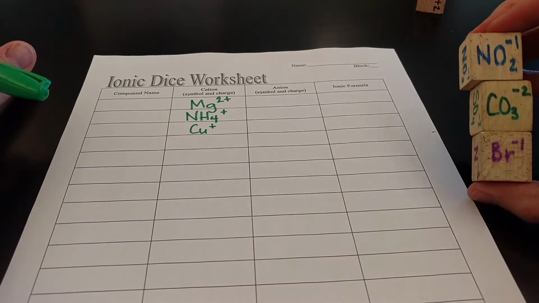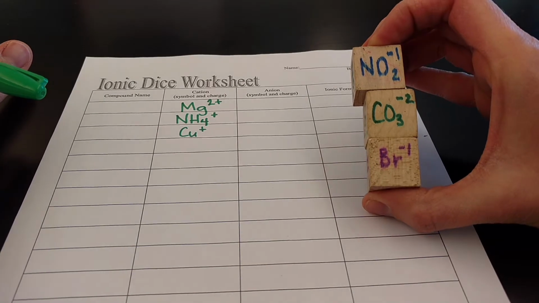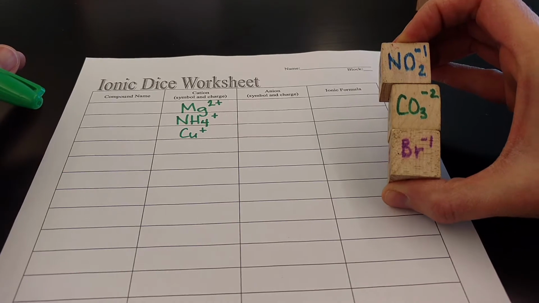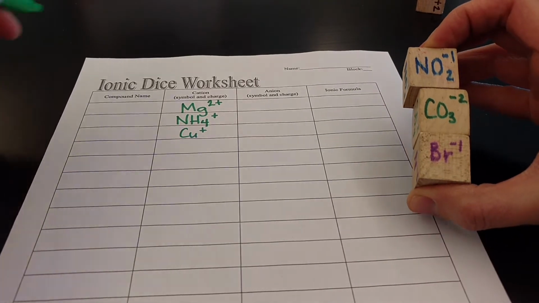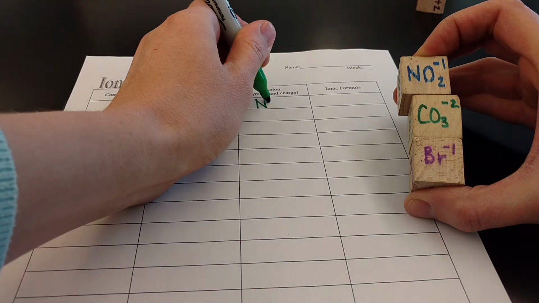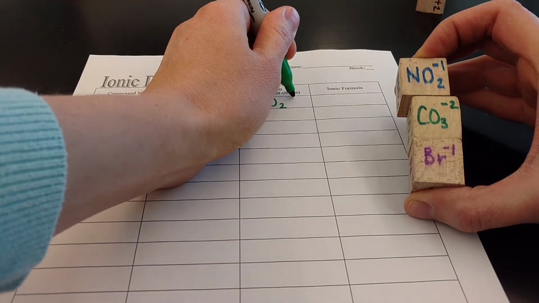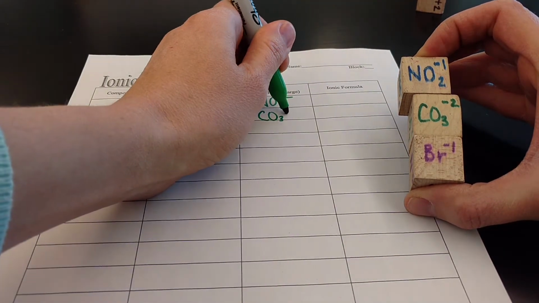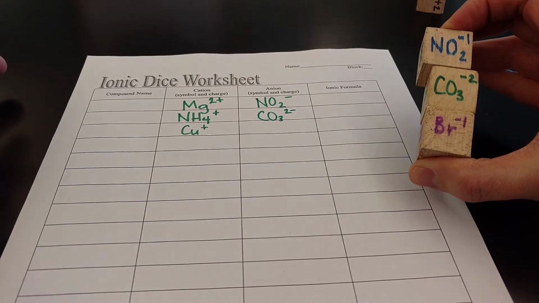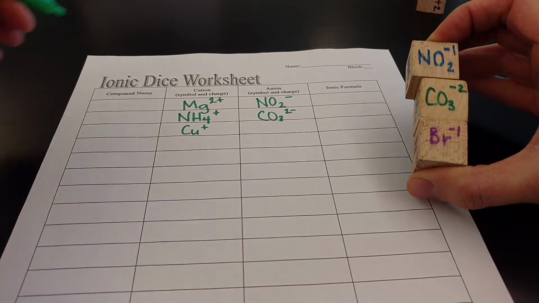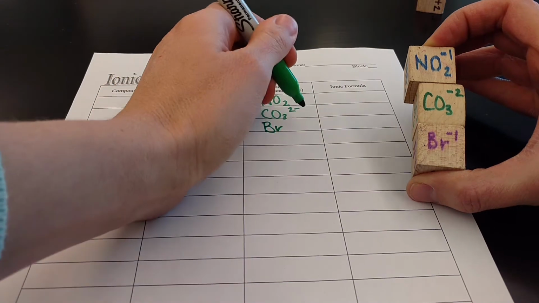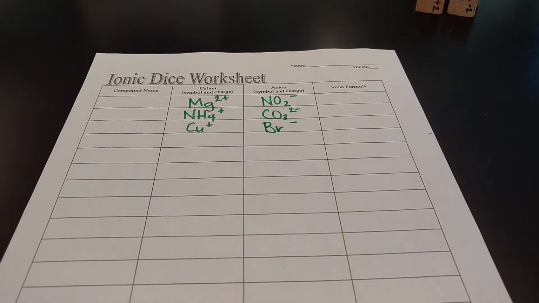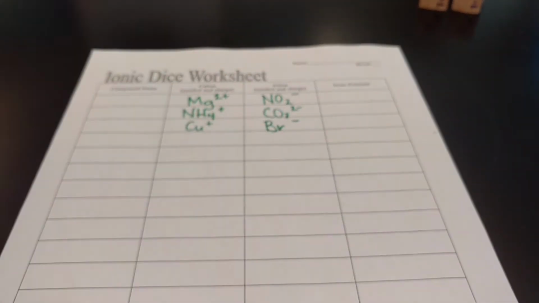Next, I have my 3 anions, and you should randomly put them together, okay? Don't try and make your life easy, because it won't always be easy on a quiz or a test, so don't always try and match your charges up. But here, if you just make it random, you should be fine. So NO2 with a 1- charge, CO3 with a -2 charge, so 2- is more correct, but I didn't write them correctly when I put the dice on there, and Br with a -1 charge, so Br-. So you can do that to fill up your entire sheet with ions.